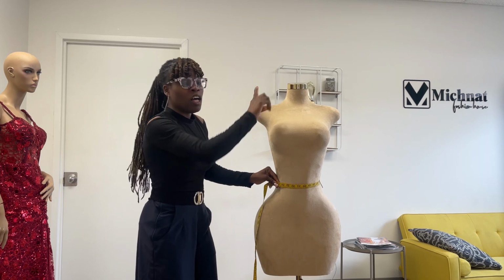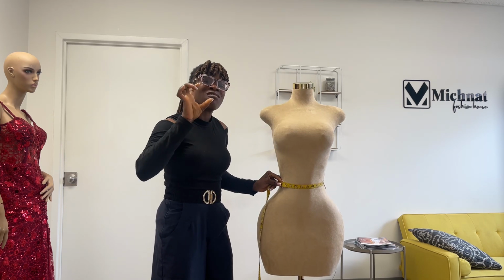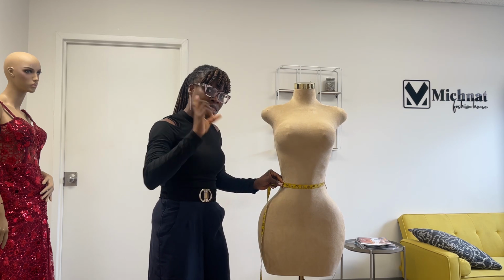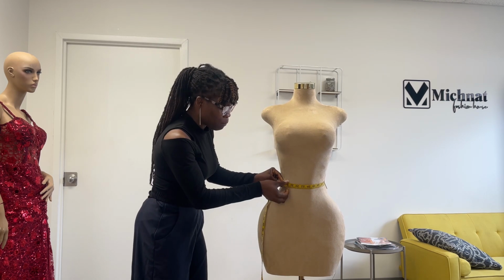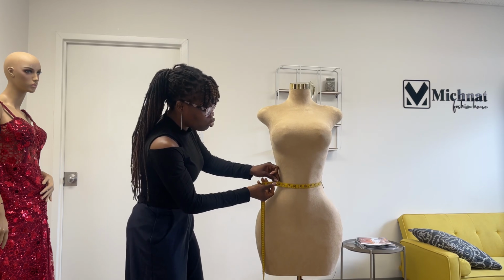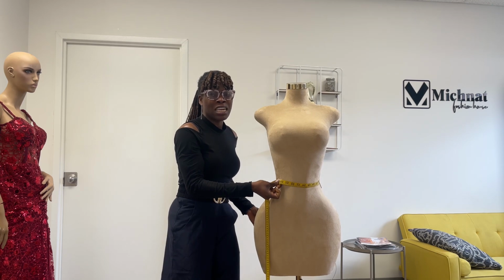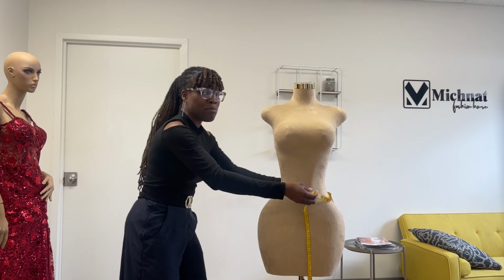And remember, your horizontal measurement has to be at the same point where you took your vertical measurement. This is very, very important. So our waist measurement is 24.5. See, I have my one finger in, it is 24.5. The same thing with the hips.